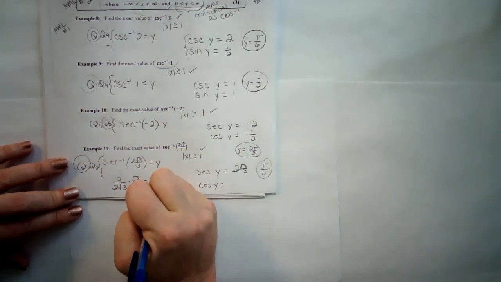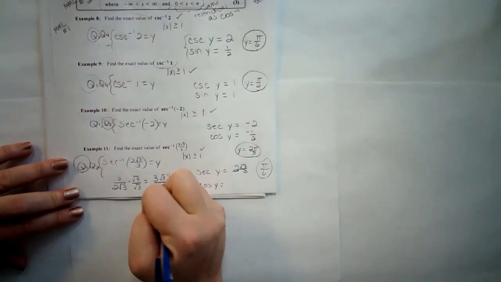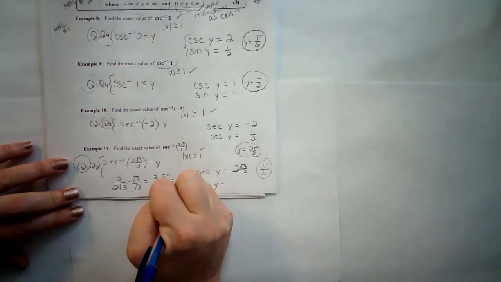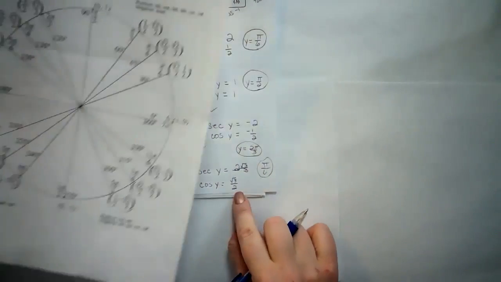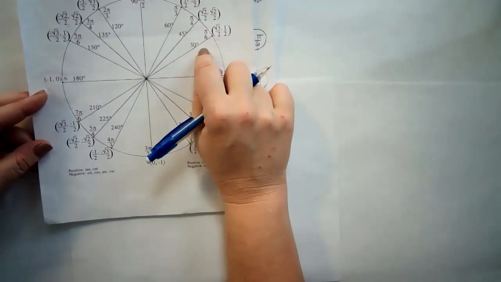2 times 3 is 6. This gives me root of 3 over 2. So you could think of it as I'm looking for where cosine equals root of 3 over 2, and it equals it at pi over 6. So if you need to, just do the reciprocal and do the math. It'll take you right back there.